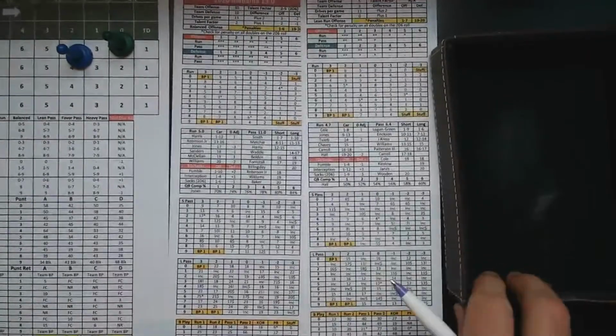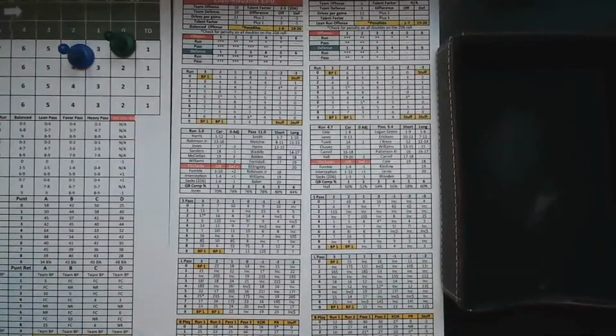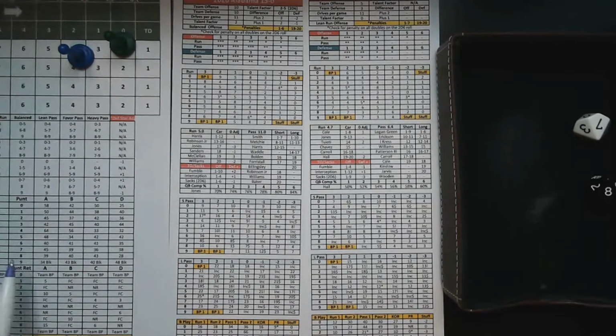All right, so punting from the 49. And Bama, something they don't do much. They are a D punting, and New Mexico on the punt return is also a D. So D on the punting and roll of 8. That's going to be shanked off the side of his foot, a 28-yard punt.